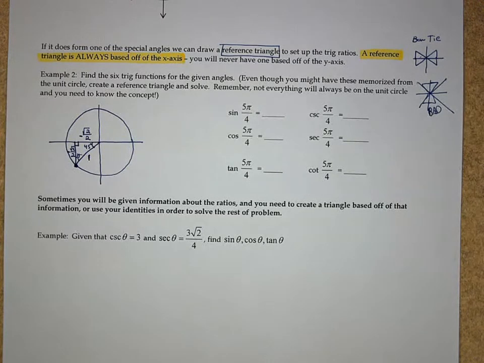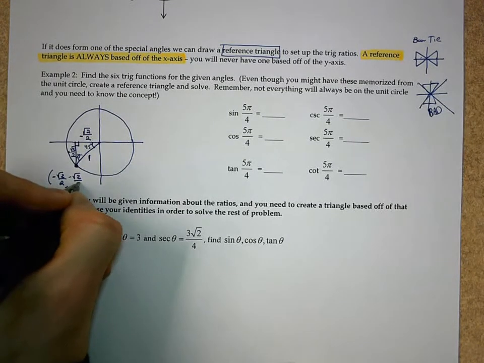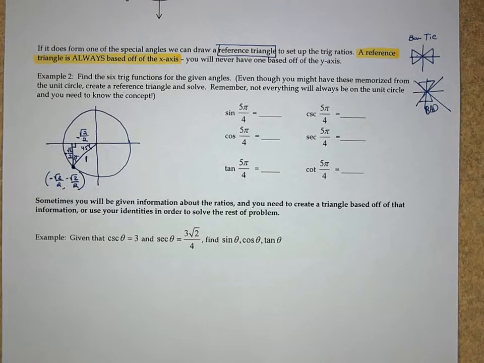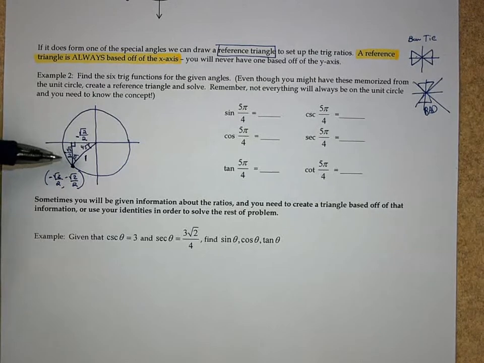So now that I've got this ordered pair labeled as negative square root of 2 over 2 and negative square root of 2 over 2, I can start doing my x and y analysis to figure out sine, cosine, tangent, and so forth. Now you might wonder, okay, this is on the unit circle, can't I just use that? And for this problem it is. But let's say this angle measurement were not on the unit circle, you would have to use Pythagorean theorem to find your other sides given the fact that the hypotenuse is 1. And then you'd get new ordered pairs that you would use to solve.